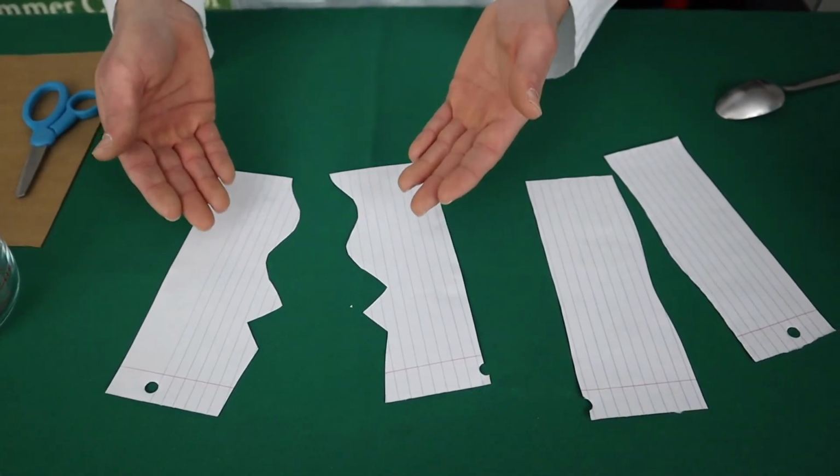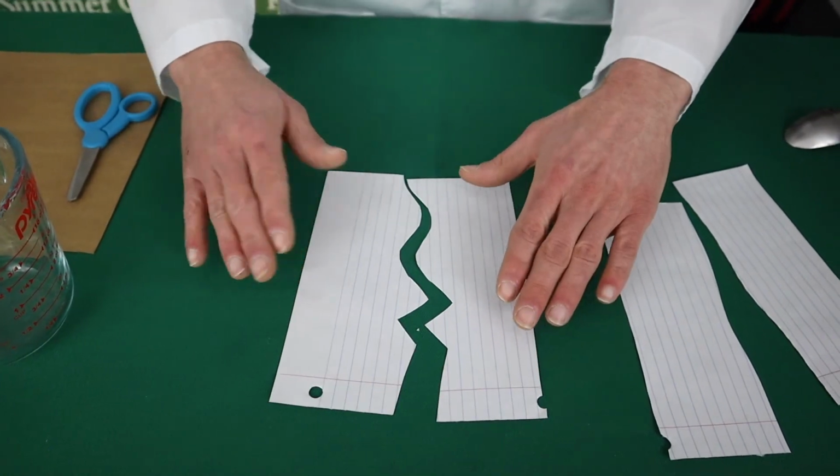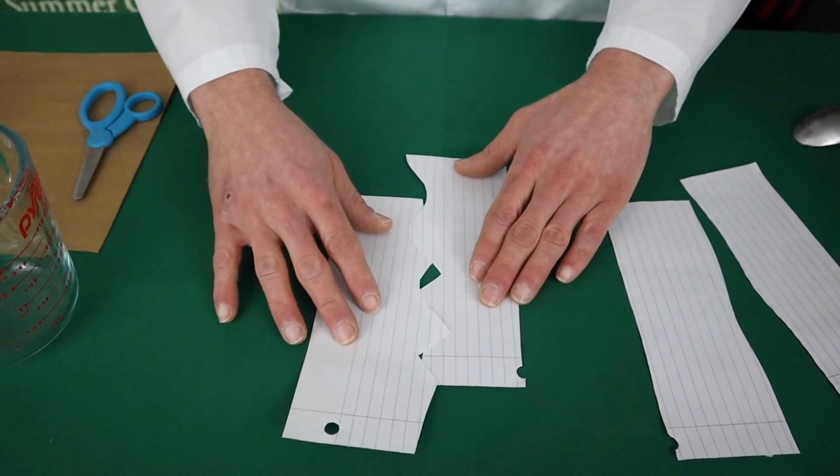Real faults work more like this fault here. Lines don't tend to be perfectly straight in nature, and our fault lines can get caught on each other as they try to slip past one another.